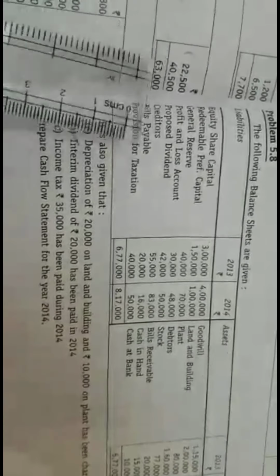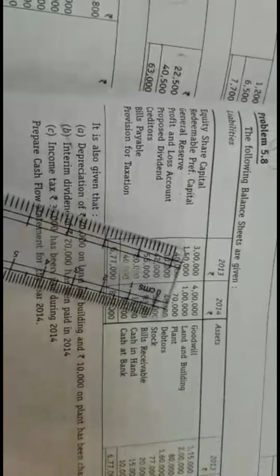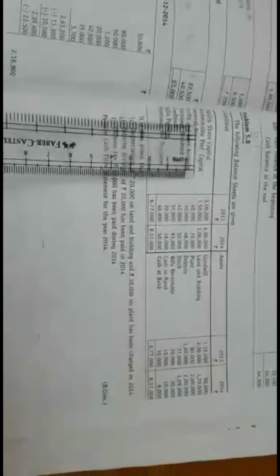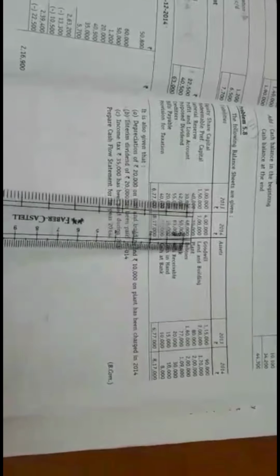To the liability side of the balance sheet, equity share capital previous year 3 lakh, current year 4 lakh. So there is increase in share capital, which will be shown under the head financing activity. So look here, issue of share capital rupees 1 lakh. Now the next item is redeemable preference share capital. So previous year 1,50,000 and current year 1 lakh. The balance has reduced, which means that there is redemption of preference share capital, again shown under the head financing activity. So look here, redemption of preference shares of rupees 50,000.